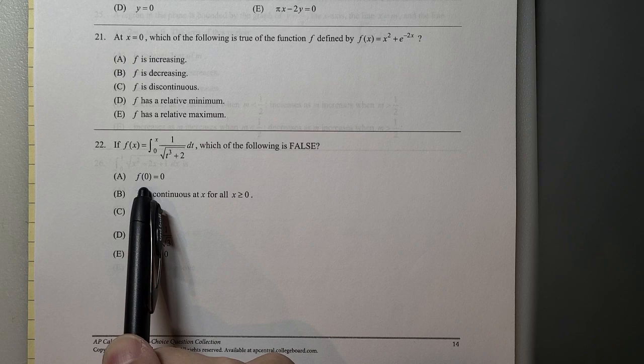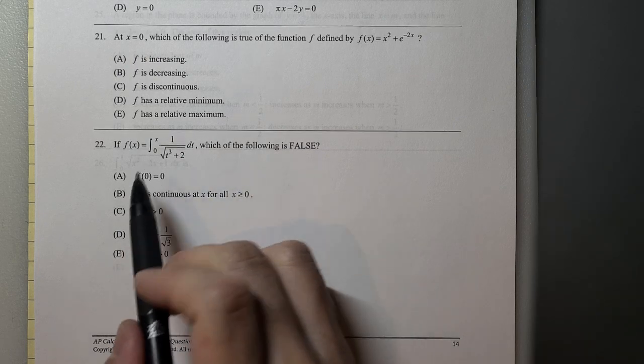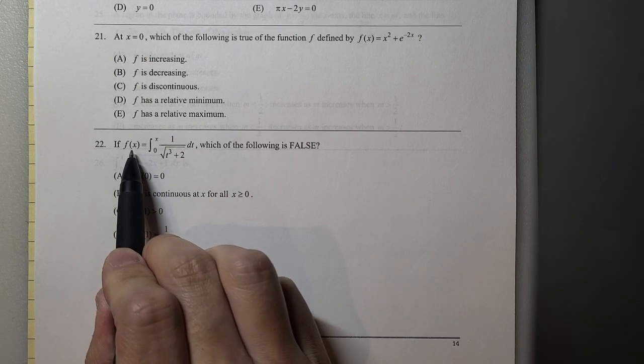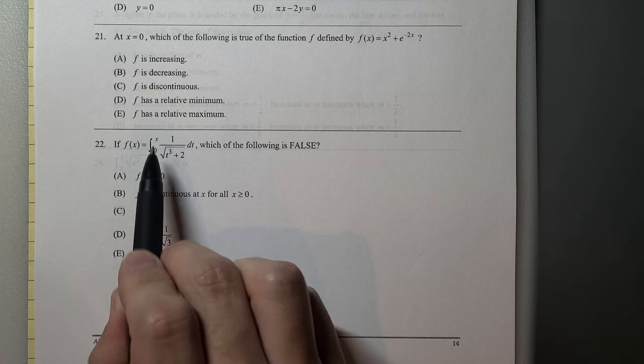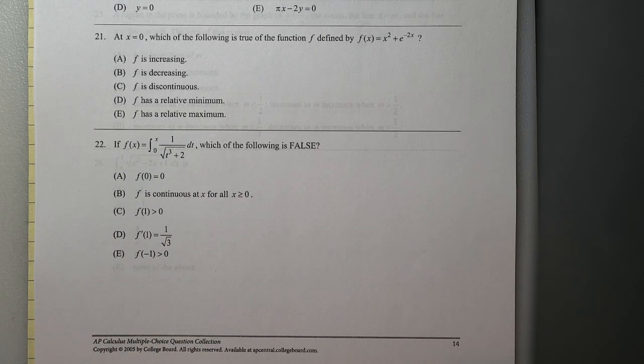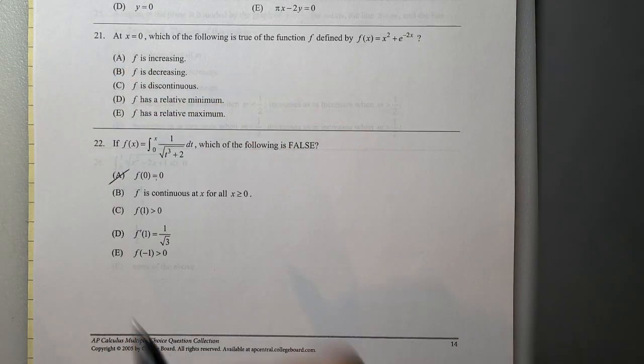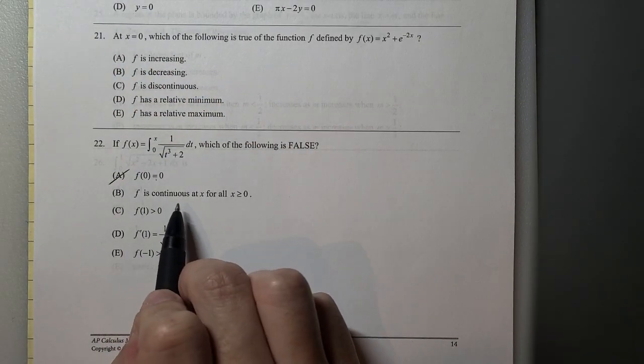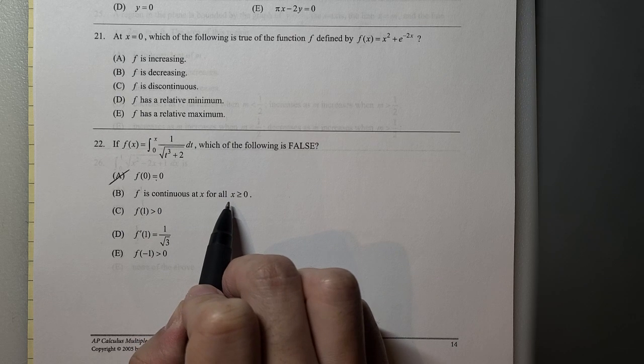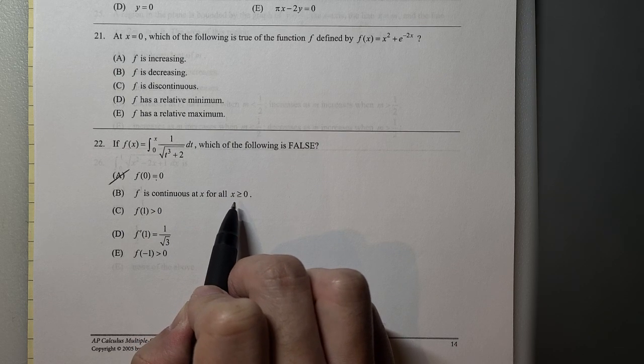Is f of 0 equal to 0? So f of 0, you plug in 0 where there's x: the integral from 0 to 0. Integral is area under the curve, right? No area, so it's equal to 0. That's true, so we can eliminate that. F is continuous at x for all x greater than or equal to 0. Okay?